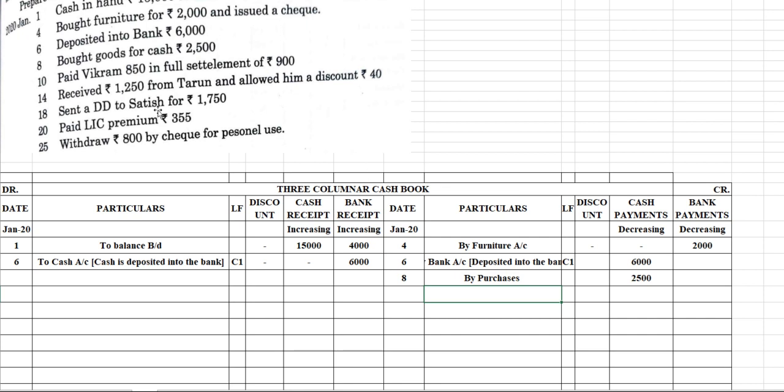Okay, payment is done. Next, paid Vikram 850 in full settlement of 900 on 10th. By Vikram, we have paid him how much? 850 rupees is paid. But we had to pay him 900. The discount he has given us is 50 rupees. There is nothing said about the bank. That's why we have written here in the cash column 850 rupees is paid to Vikram in the form of cash, and he has given us 50 rupees discount.